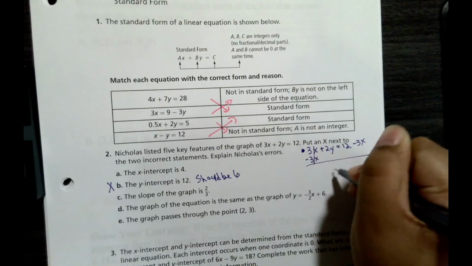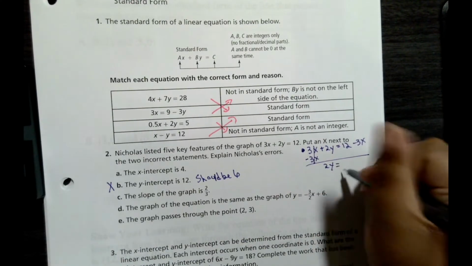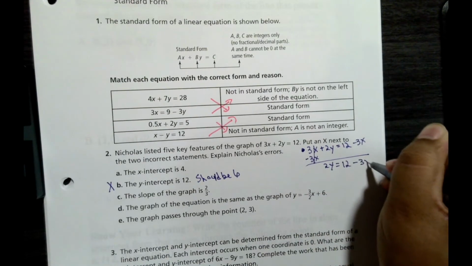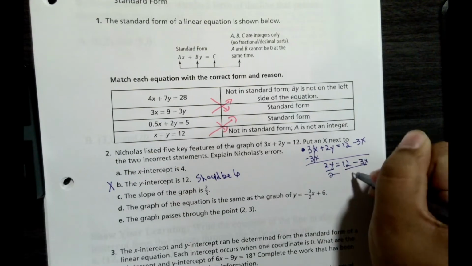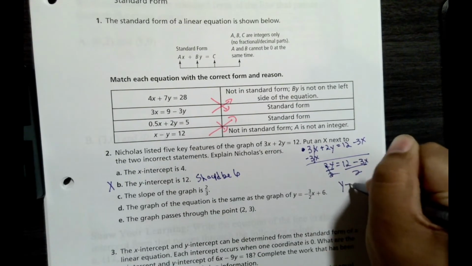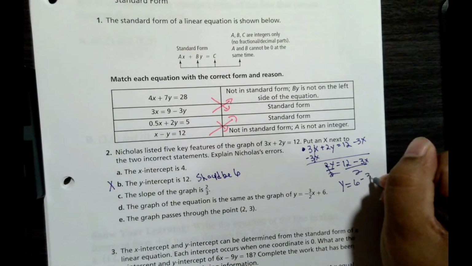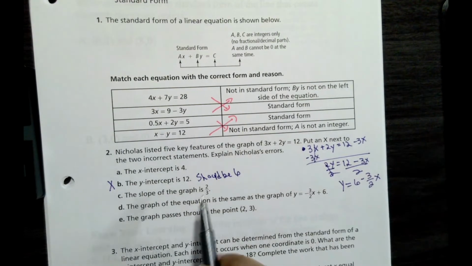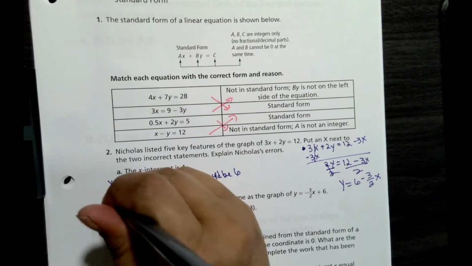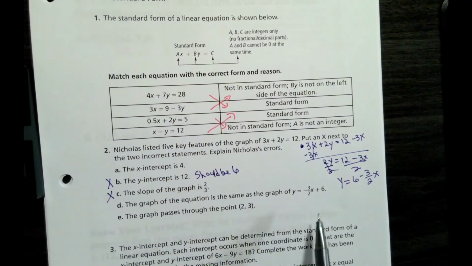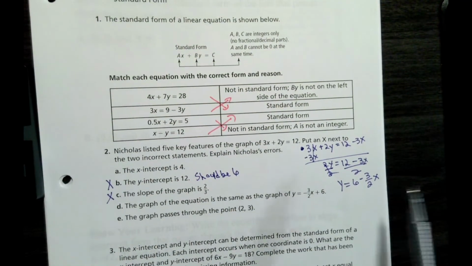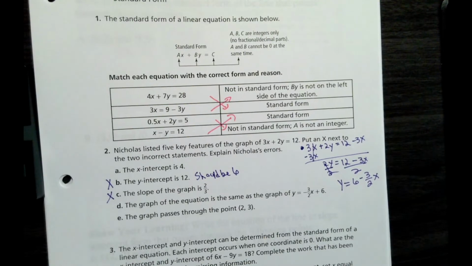We need to divide by 2. We get y equals 6 minus 3 over 2x. They got 2 over 3, so they're wrong. This is, however, correct. Notice that it's not in the order that you usually would have, the mx plus b. Negative 3 over 2, as long as it's still correct with the signs matching, that is still our graph.